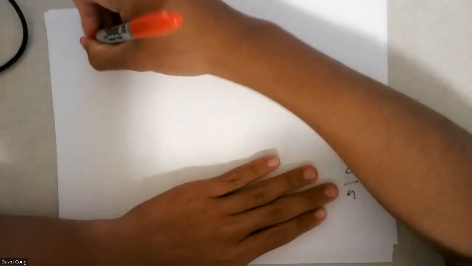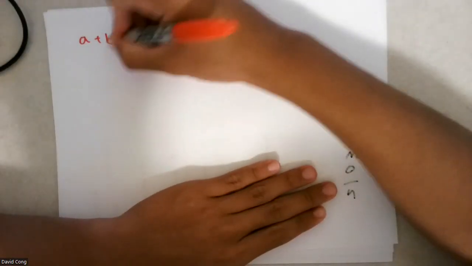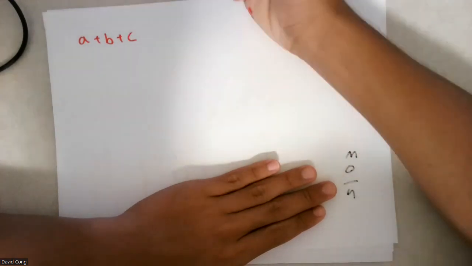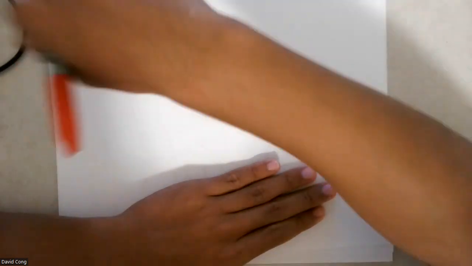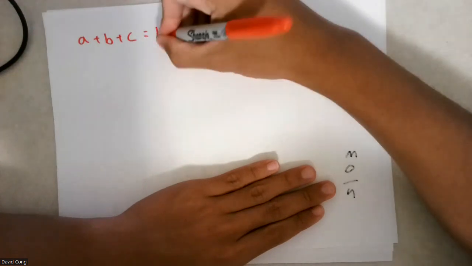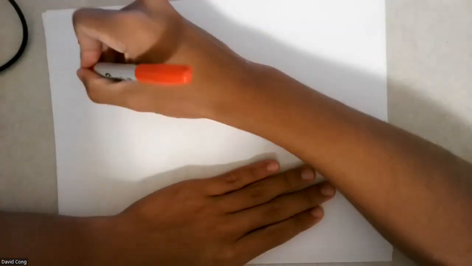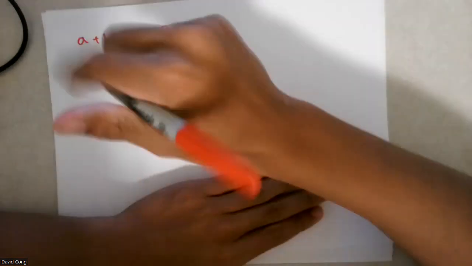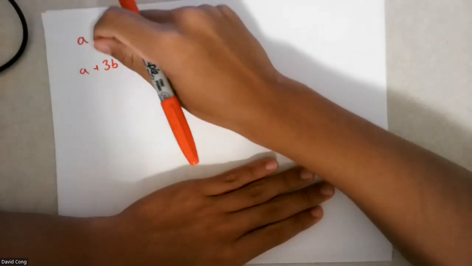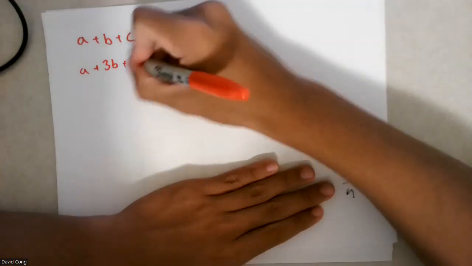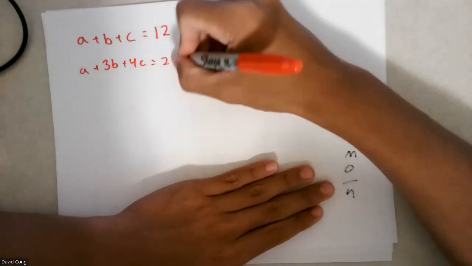Number 4. He bought 12 pairs of socks and he bought at least one pair of each. The $1 socks, let's call them A. The $2 socks, let's call them B. And the $3 socks, let's call them C. How many pairs? So pairs of A, pairs of B, pairs of C. So the total number of pairs is equal to 12. Let's find the total cost. A, these are $1 socks. But these are $3 socks. So 3B. For every one sock, it's worth $3. And the same for C. 4C equals 24.